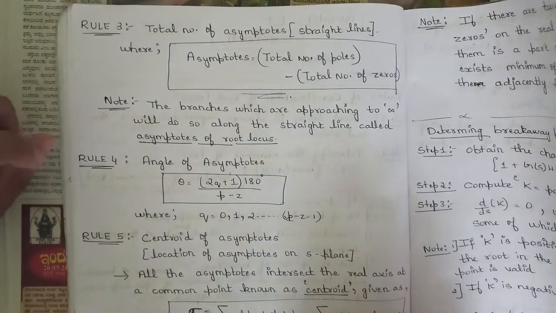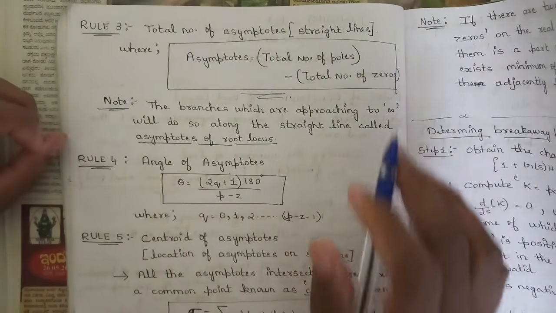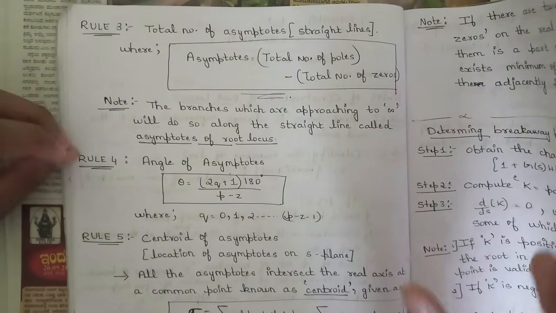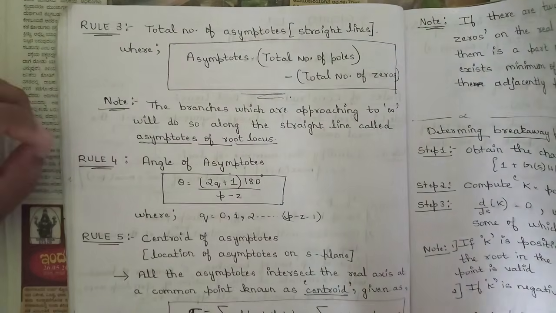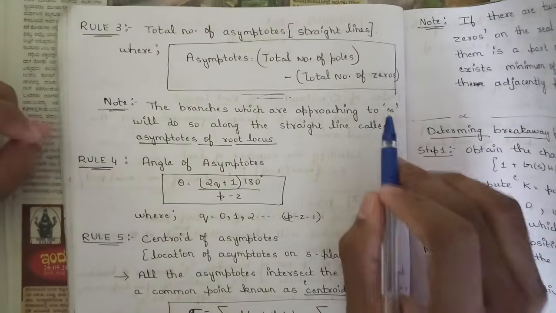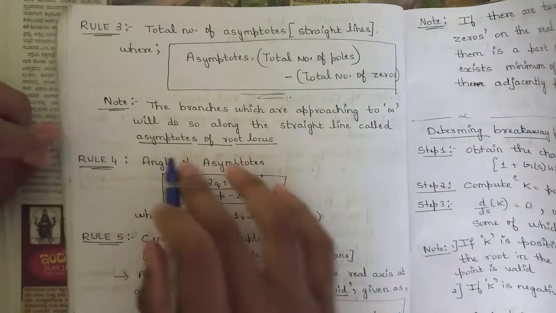Now what are these asymptotes or straight lines of root locus? When we have a greater number of poles in a plot, some of the branches approach zeros and others approach infinity. The branches of the root locus which approach infinity will do so along straight lines called asymptotes.